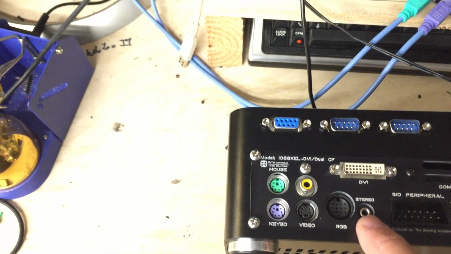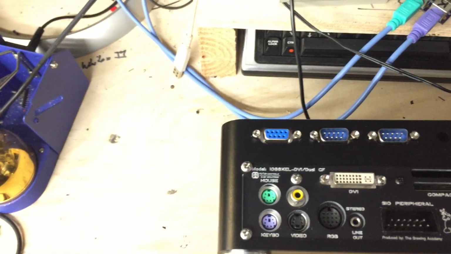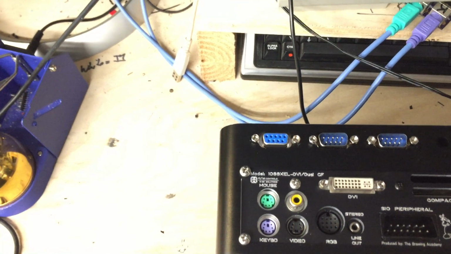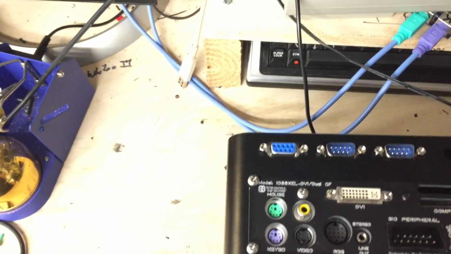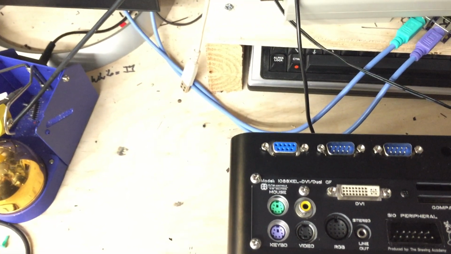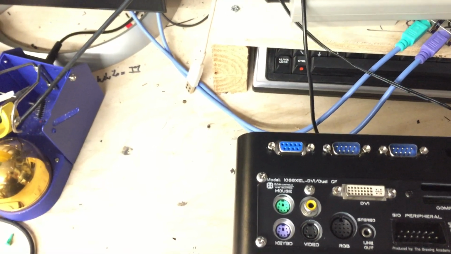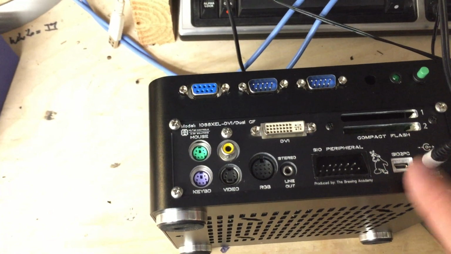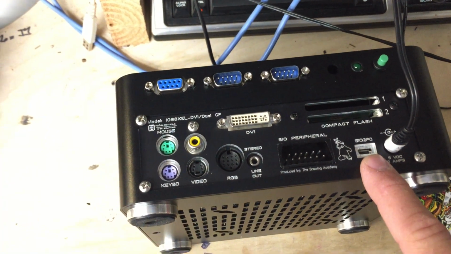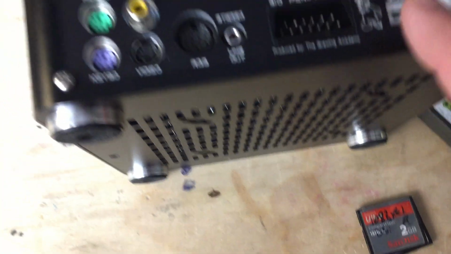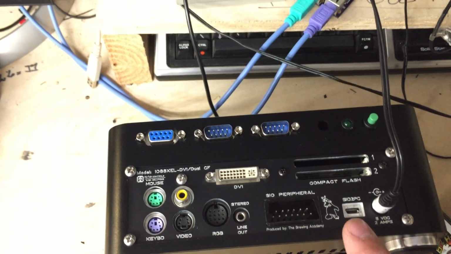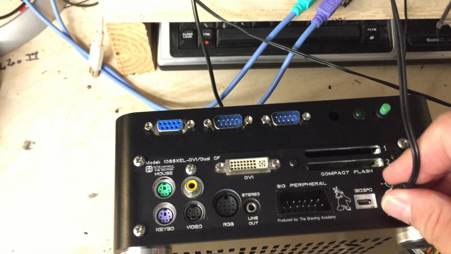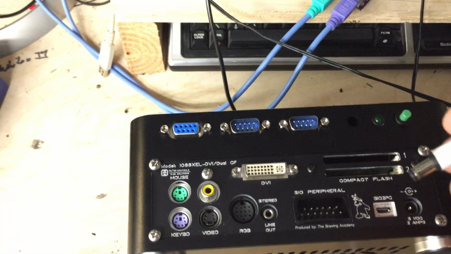DVI. This is your stereo. Just get a 3.5 millimeter stereo to RCA jacks, and you'll be fine there. Your SIO, the SIO to PC with the micro USB. And then this is your power supply.